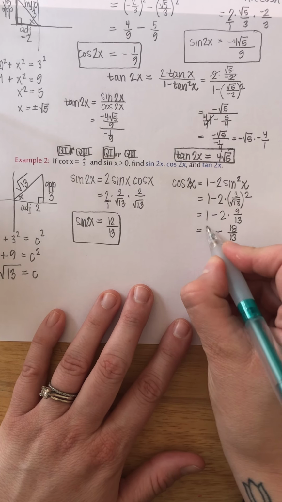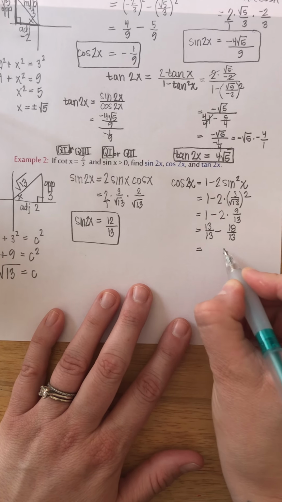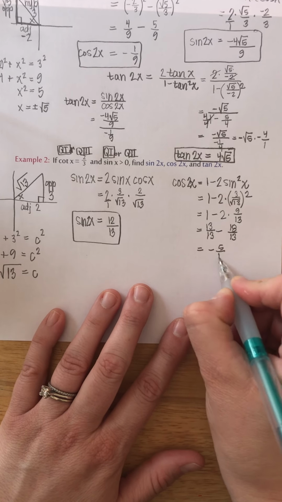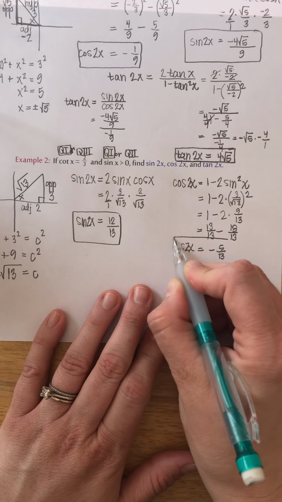So it's going to be 13 over 13. And 13 thirteenths minus 18 thirteenths is negative 5 thirteenths. So there's our answer for cosine of 2x.